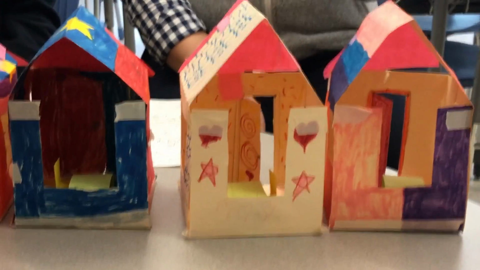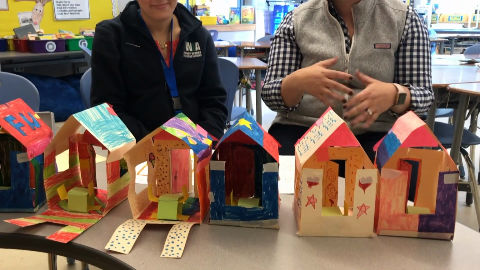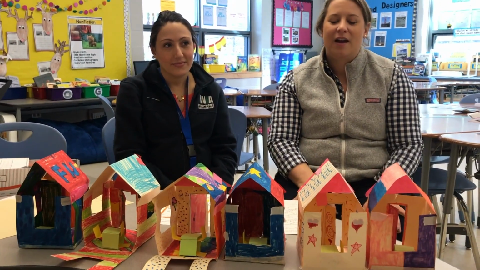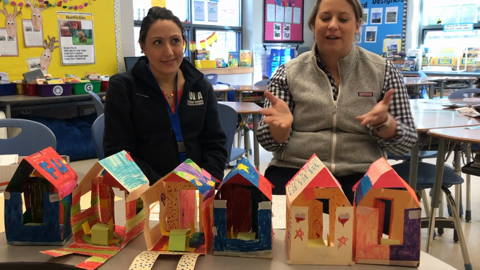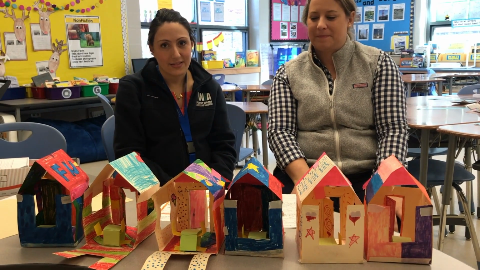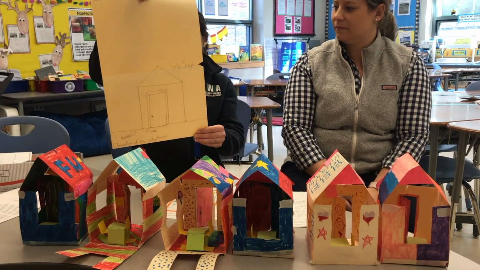So taping everything to the floor and having the students actually stand inside, they were able to see that it's not quite as big as they anticipated. So they were able to correlate the size to the model. And they did a drawing also, didn't they? Yes. So this was their elevation drawing.